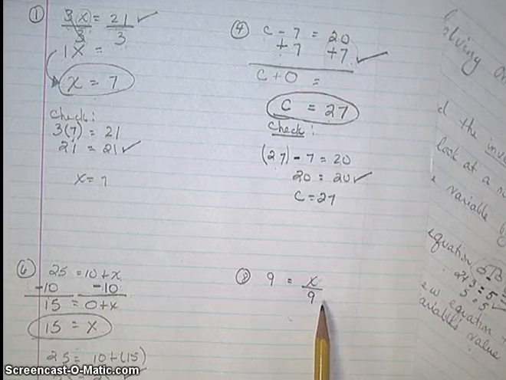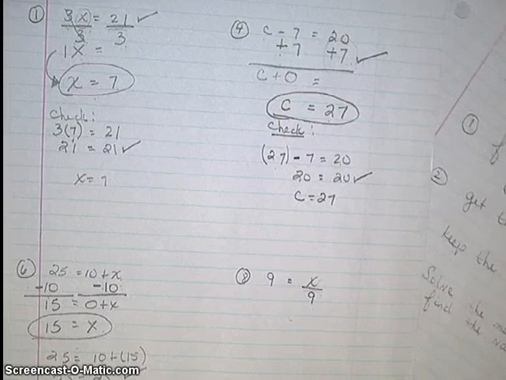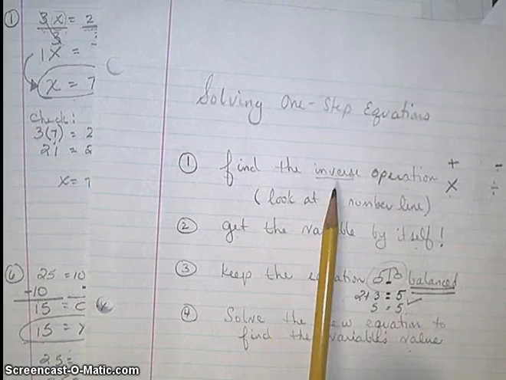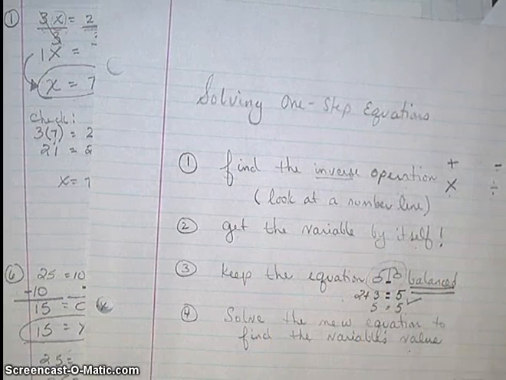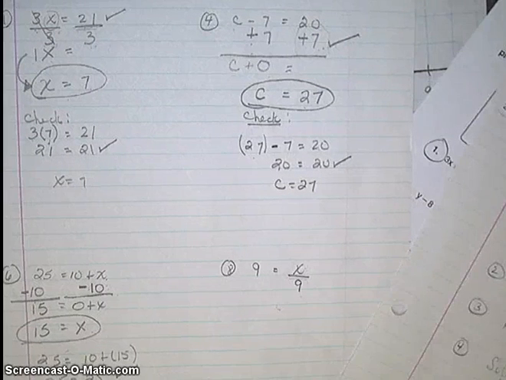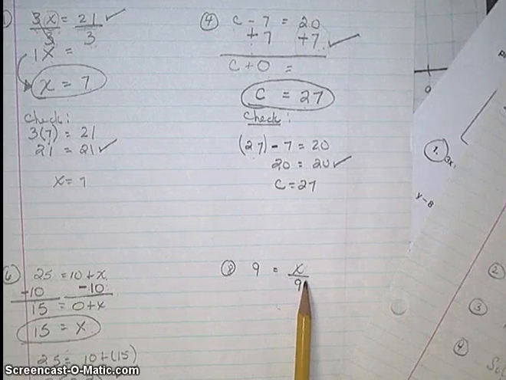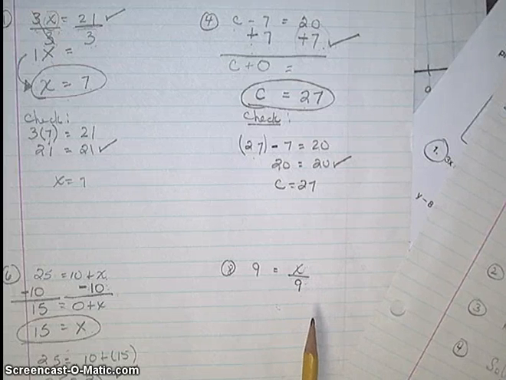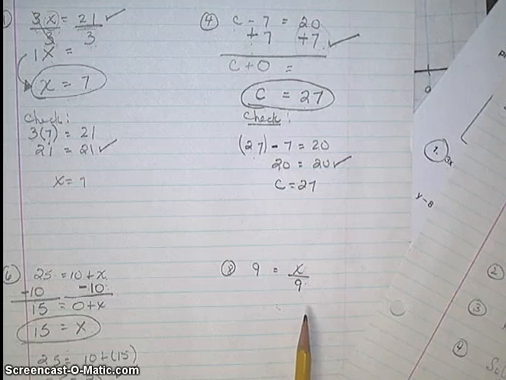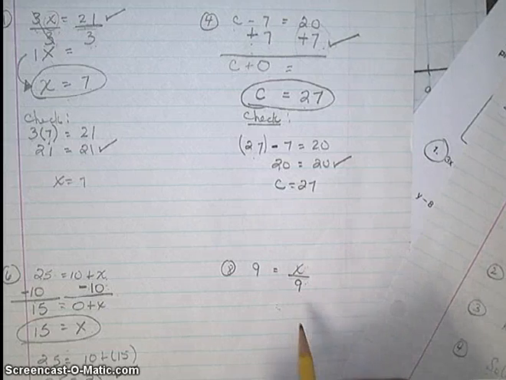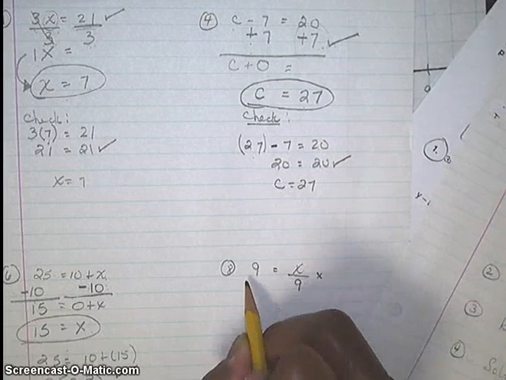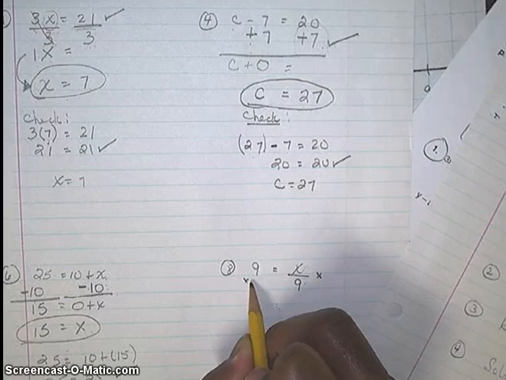And now we need to look back at our steps for this problem. The first step said, find the inverse operation. So this problem is a division problem. What is the inverse operation for division? If you said multiplication, you are absolutely right. So what we're going to be doing is we are going to have to multiply something on this side as well as something on this side.